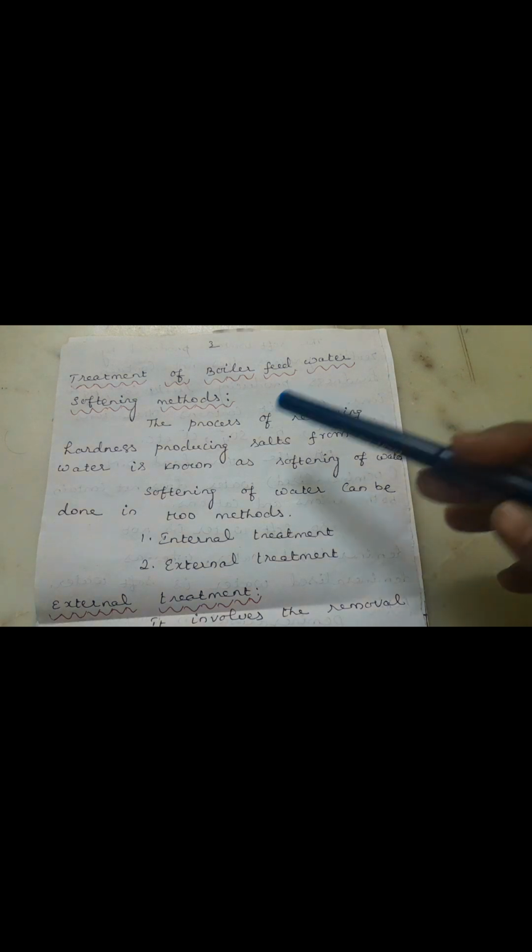Softening means the removal of hardness producing salt from the water is known as softening of water. That is, hard water has a lot of hardness producing salt, that is calcium chloride, magnesium chloride, calcium sulfate, magnesium sulfate, calcium bicarbonate, magnesium bicarbonate. Such kind of salts are present in water. So softening means removing hardness producing salt, that is Ca2 plus and Mg2 plus ions, from the water is known as softening of water.